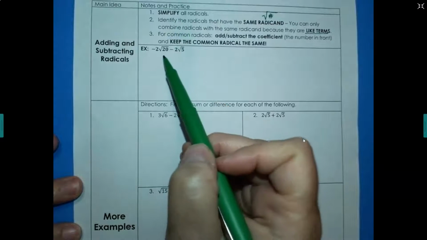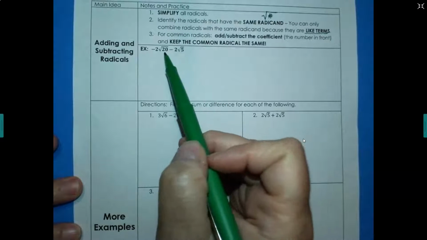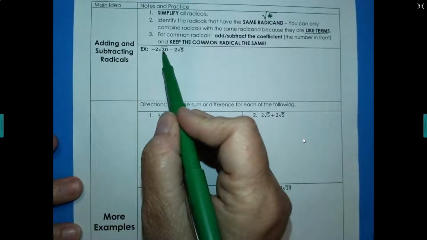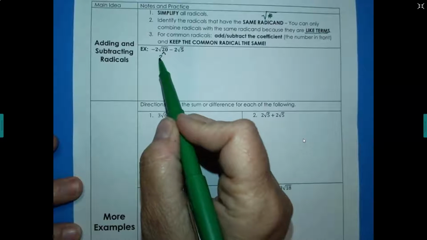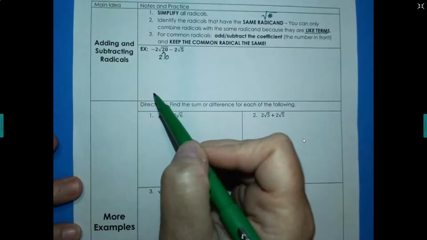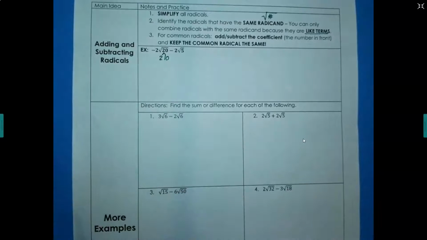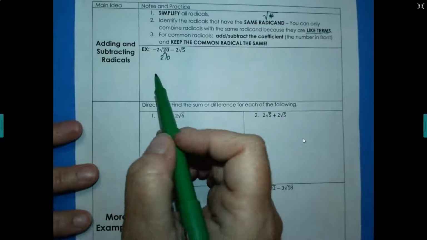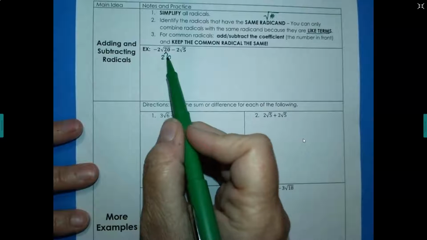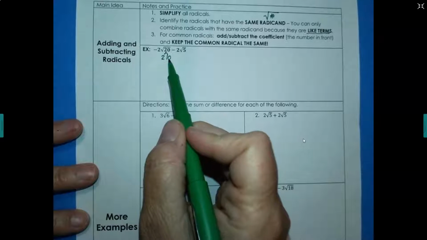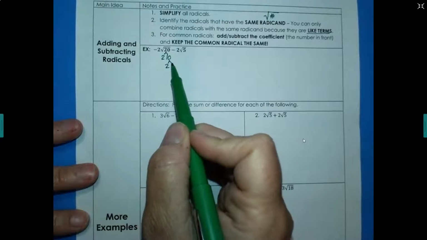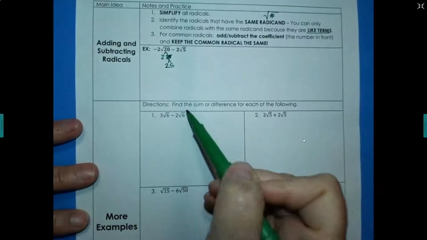Simplify all radicals. Okay, when I'm looking at these, let's see if these will break down. 20, I think 2 times 10, I could have done 4 times 5. Remember, we can use different pairs and end up with the same answer at the end. 2 times 10, 2 is prime. 10 will break down again to 2 times 5. Okay.